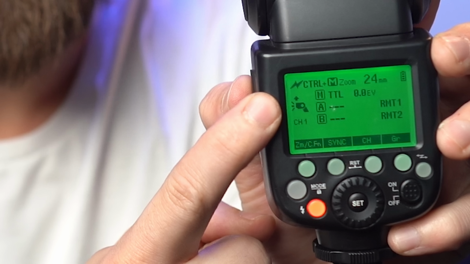So as you cycle through the different menus here, you can see in the top left corner there is a lightning bolt symbol, and that means that you're using optical slave rather than using wireless slave. So you want to make sure that whether you're using it as a slave or a master, that you have this little radio tower symbol in the top left corner. That is the wireless menu.